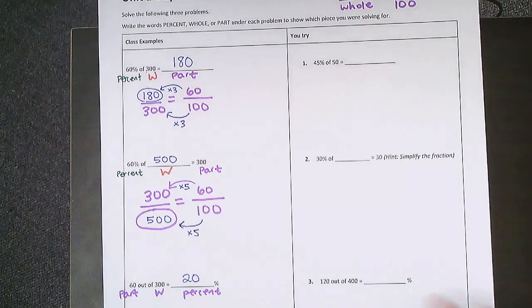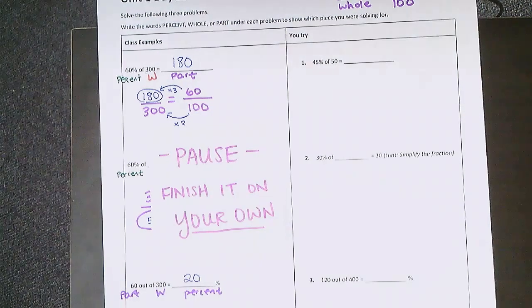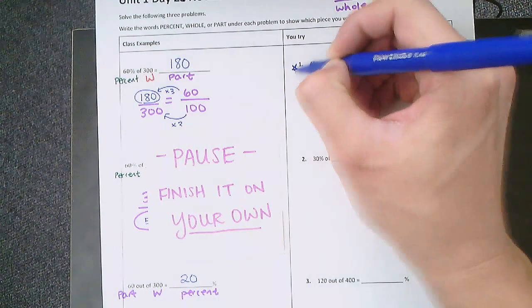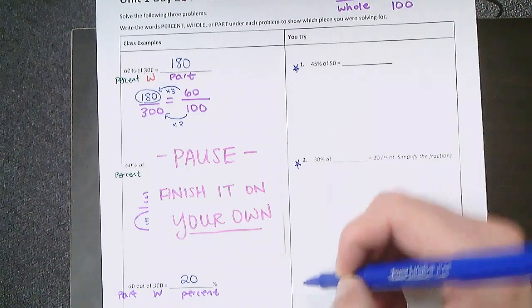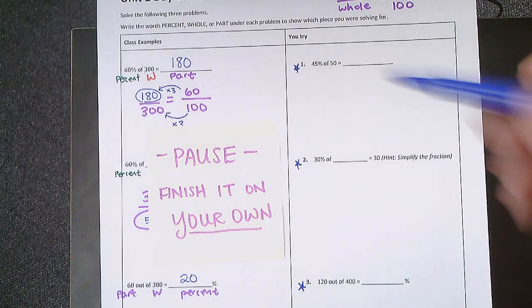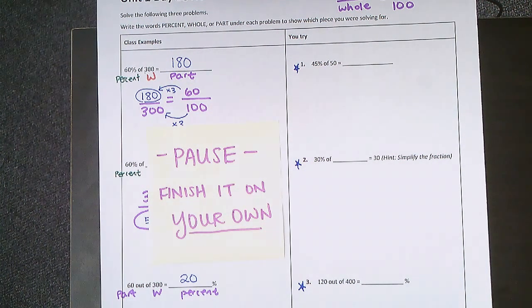And now that you've done these 3 examples, what I want you to do is pause the video and, using what we just did, try on your own each of these 3 problems. Pause it, try these 3 problems, and then continue the video to check your work. So pause it, try on your own, do that now.